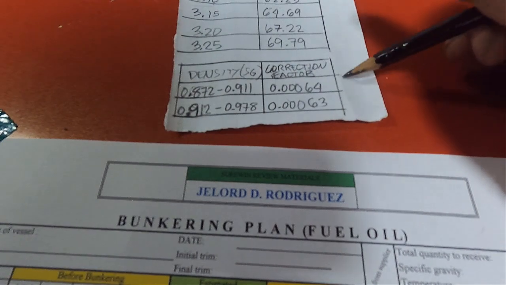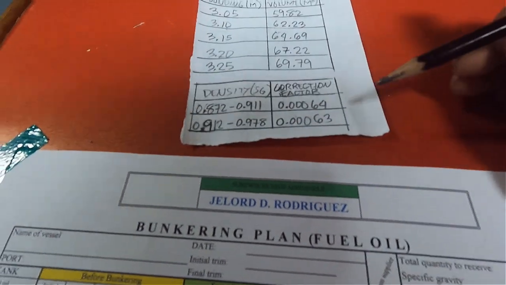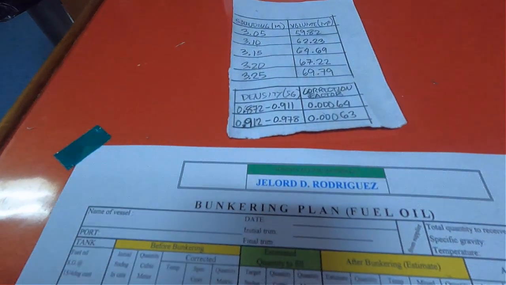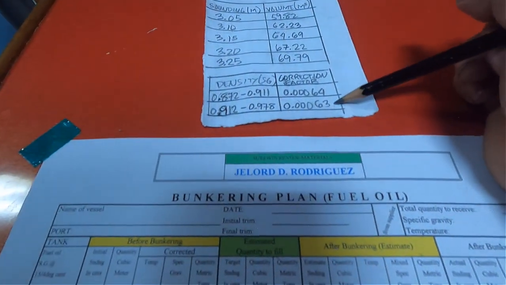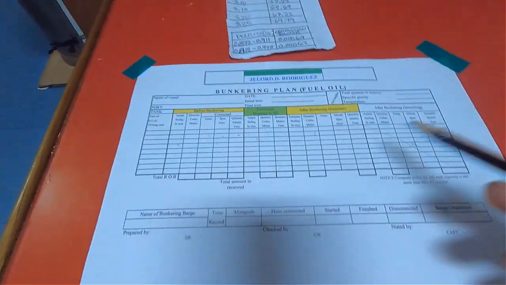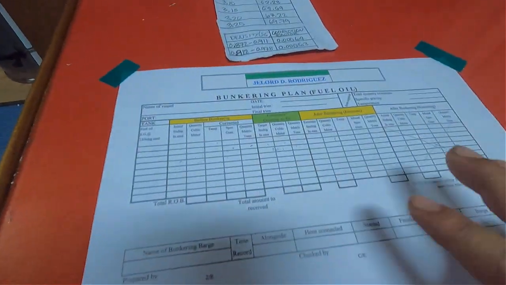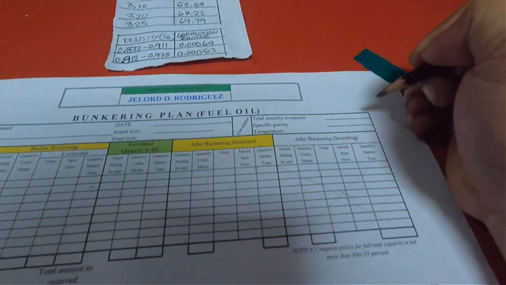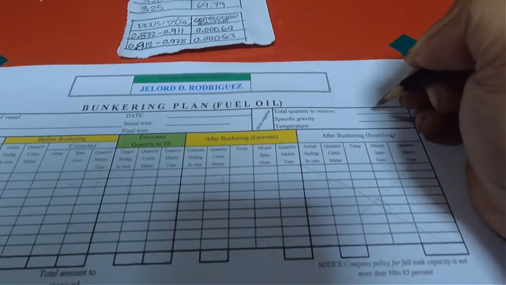So take note, guys, this is only an example. This is not actual. I made this so that you can know how I get this 0.0063 while I'm explaining all of this topic.